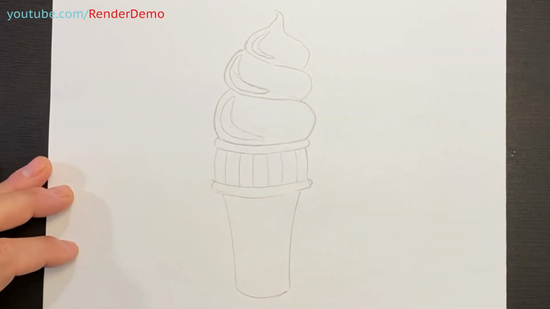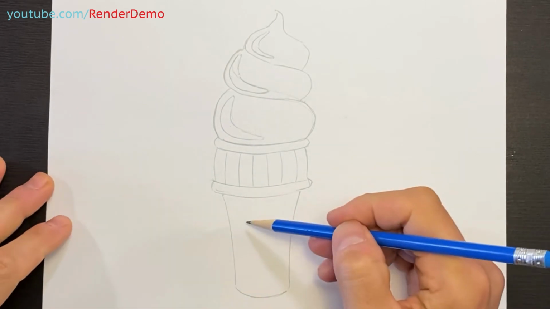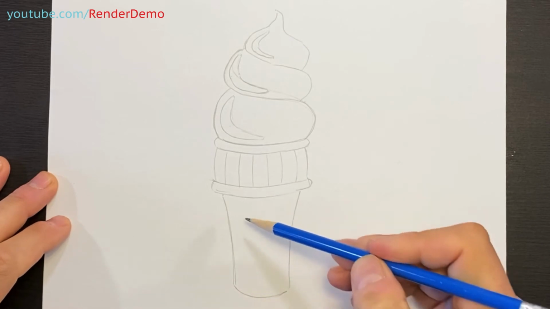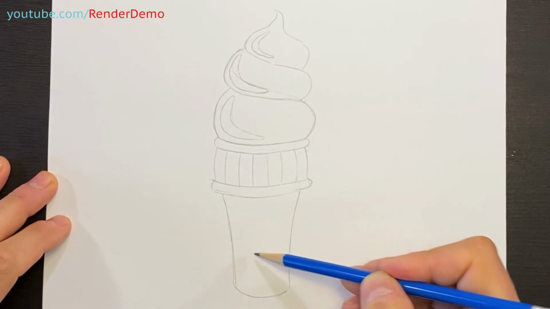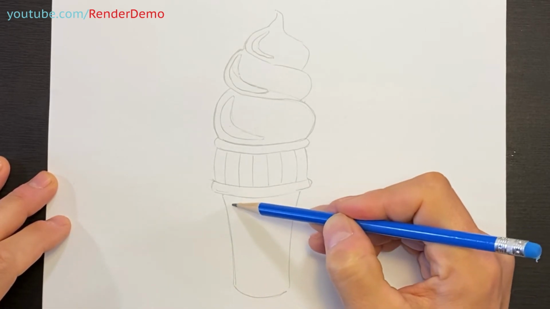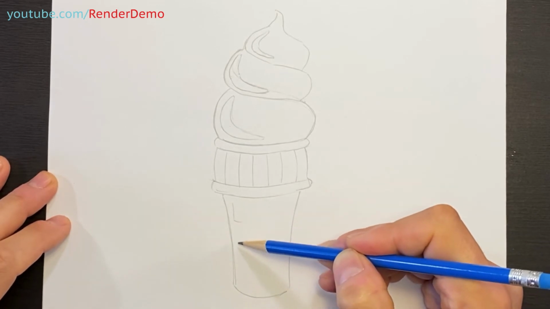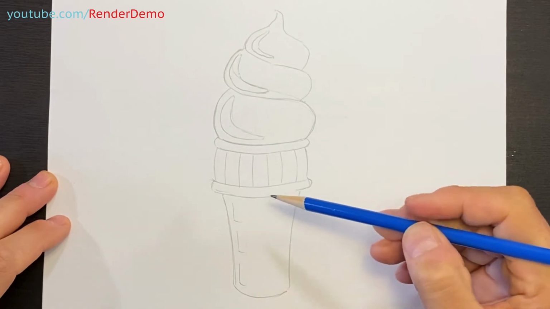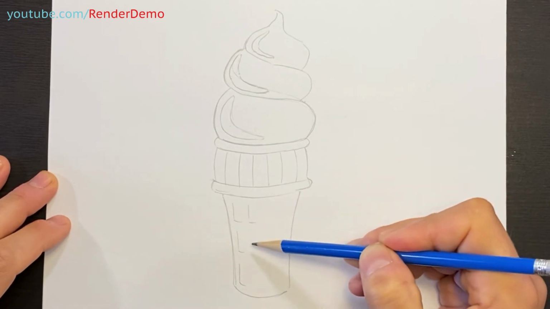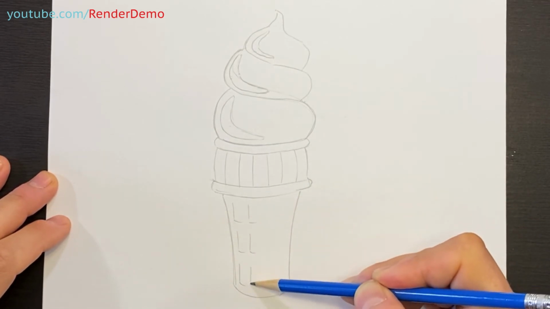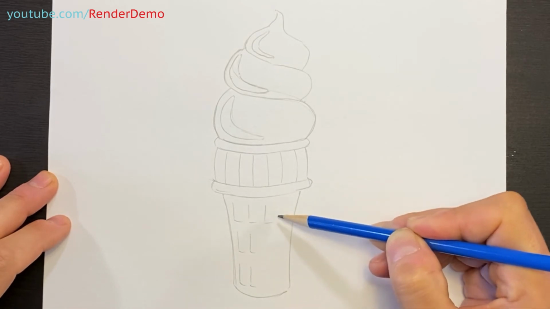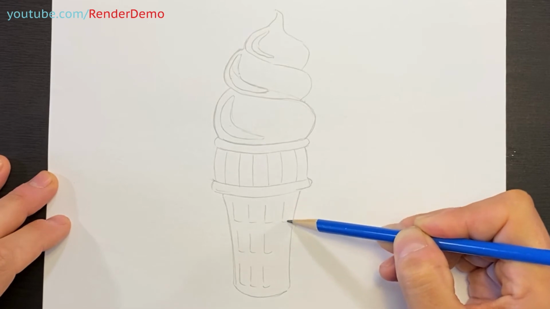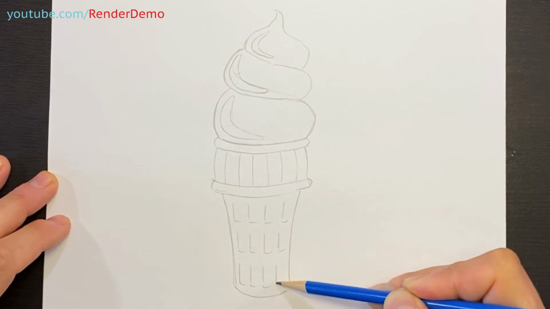All right, and then for the lower part of the cone, where you kind of grab the cone, we'll do 3 rows of indentations. So I'm going to do these L shapes. So there's going to be 1, 2, 3, and then we'll do another L, 1, 2, 3, and then we'll keep going, 1, 2, 3, and then last over here, 1, 2, 3.